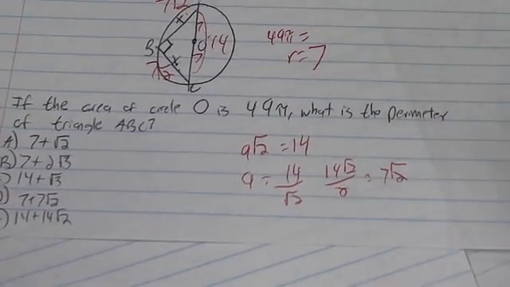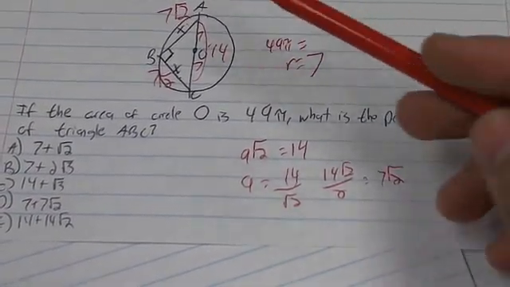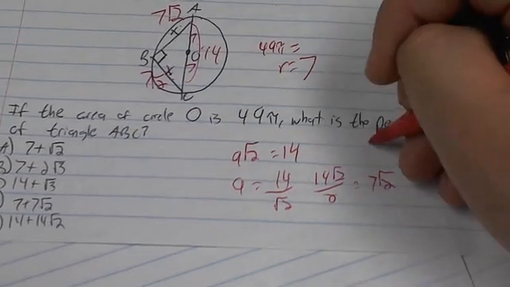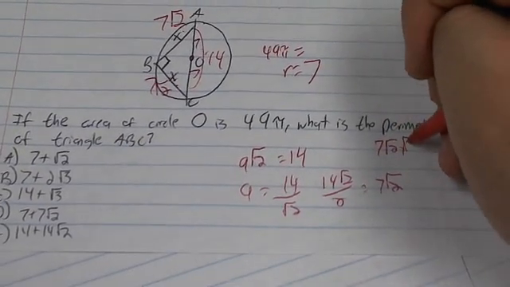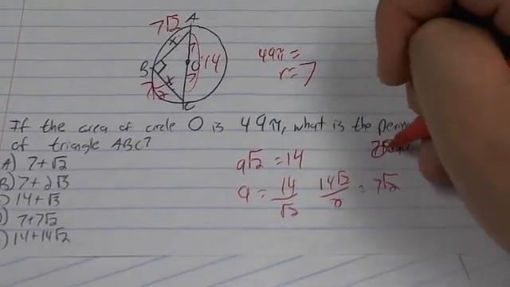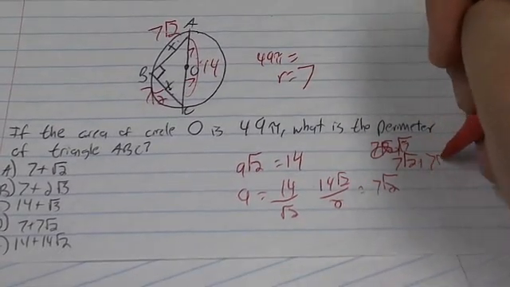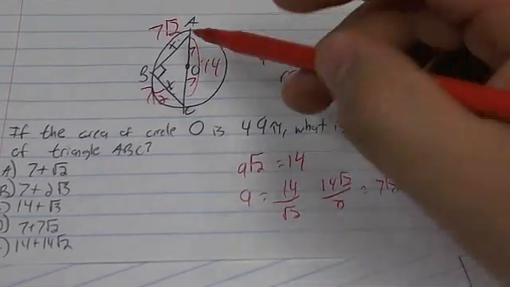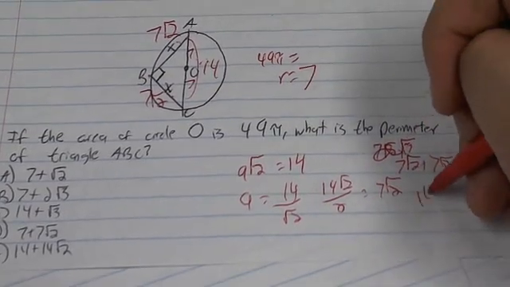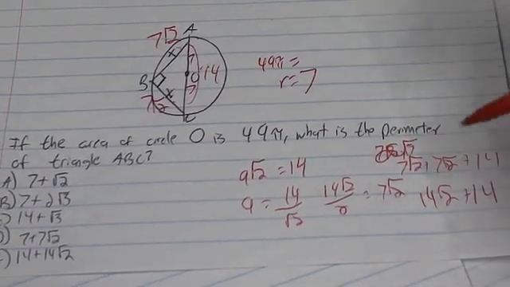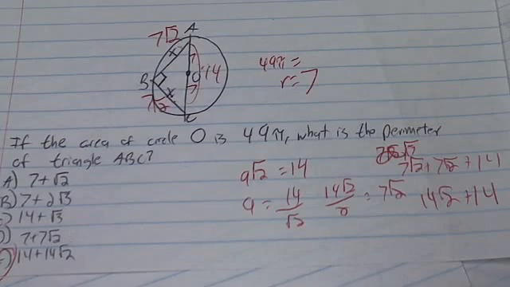Now it says perimeter. So perimeter, we just add. So 7 square root of 2 plus 7 square root of 2 plus 14. So the leg plus the hypotenuse. So that's 14 square root of 2 plus 14. So the answer is E.